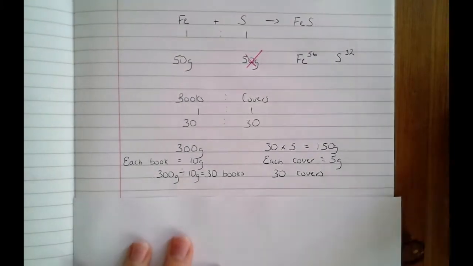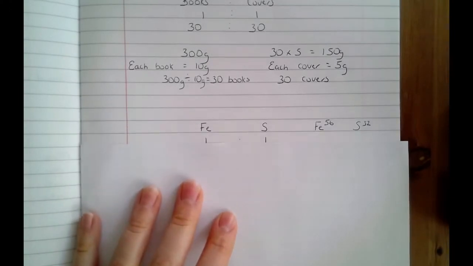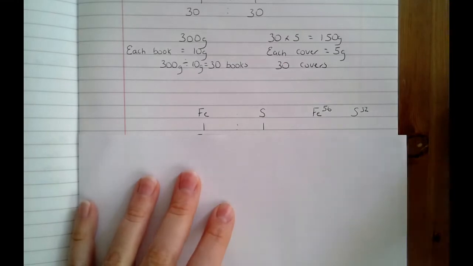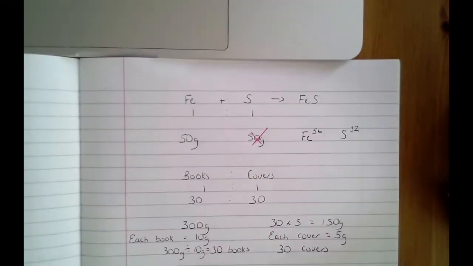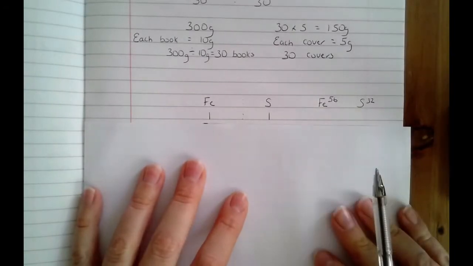So I'm going to do out this calculation, and it's going to be very similar to the calculation I just did with books and covers. So I've got iron and sulfur. From my chemical equation, I could see that I've got a 1:1 ratio. So my ratio between the two of them is 1:1.